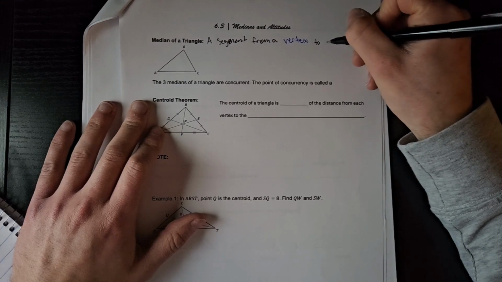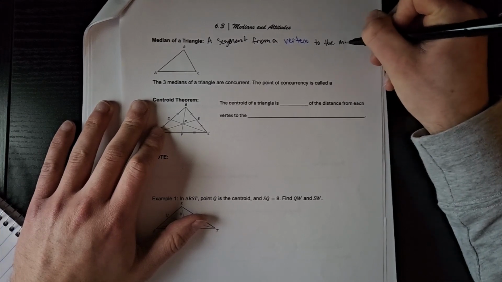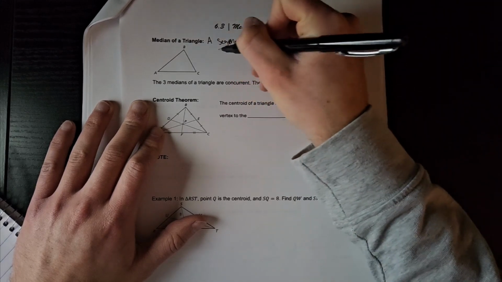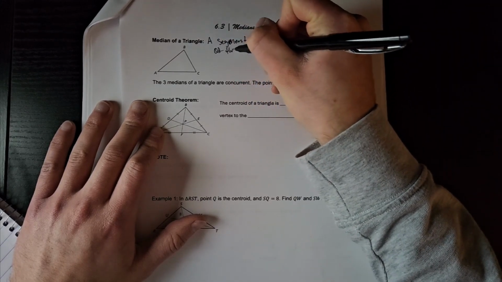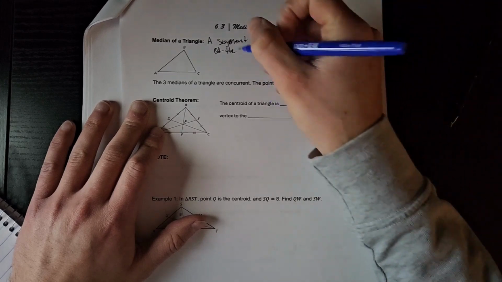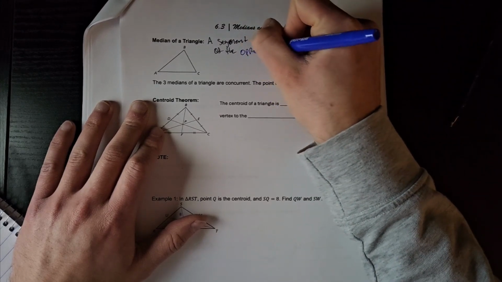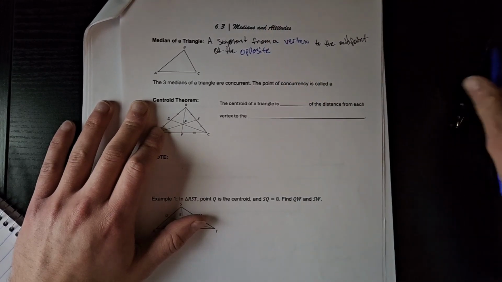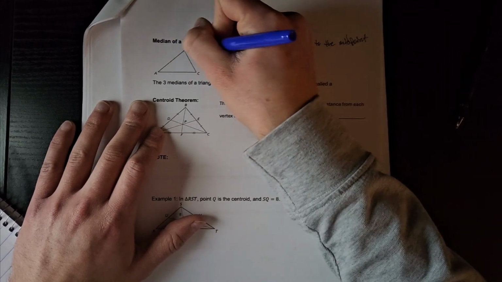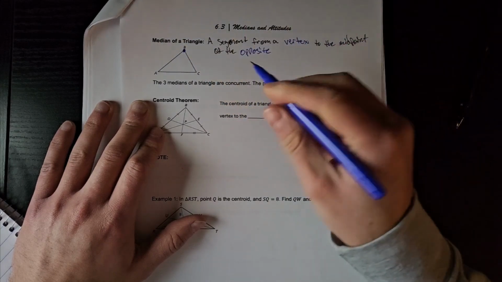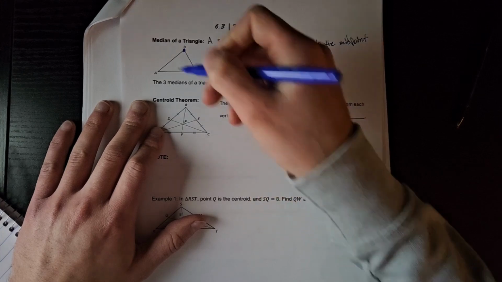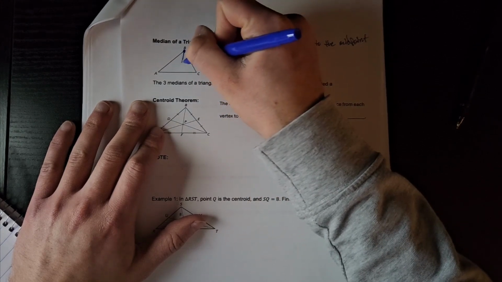Vertex to the midpoint of the opposite side. What does this look like? Well, we get to draw it out. So let's take B, for example. The median of the triangle will be kind of just a line going down.